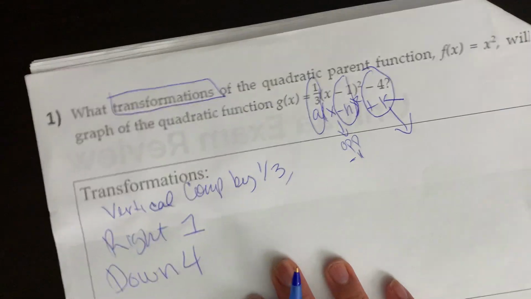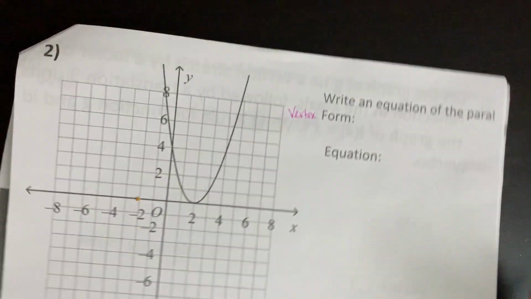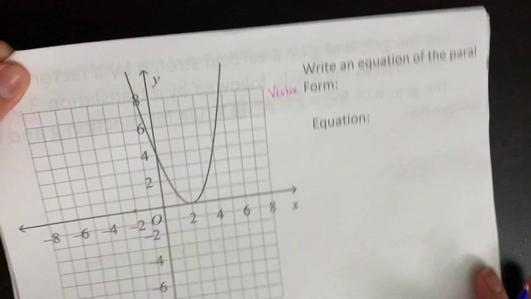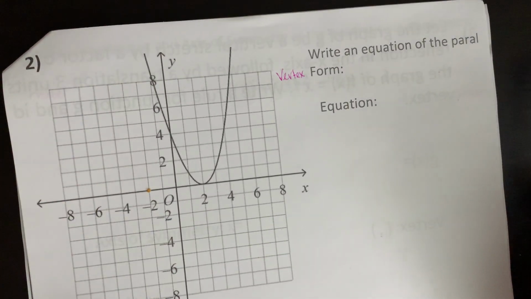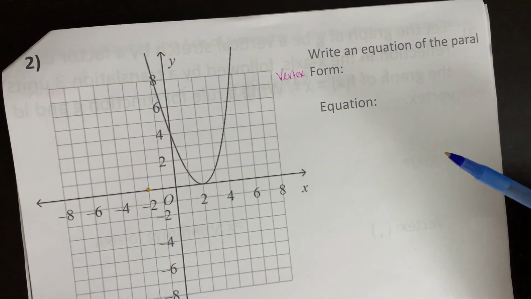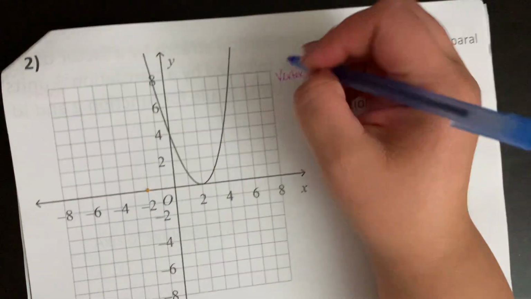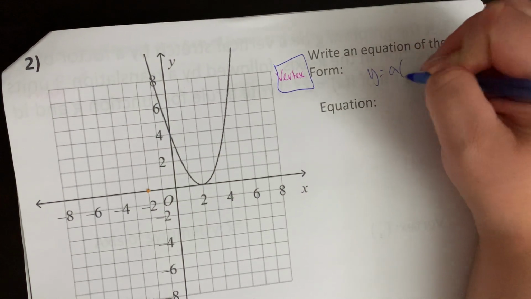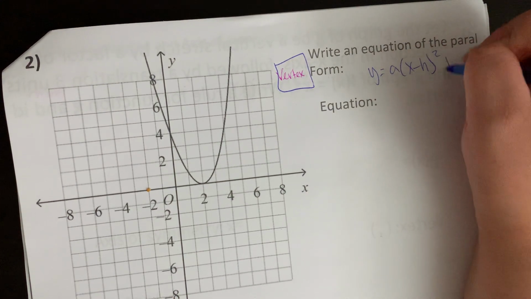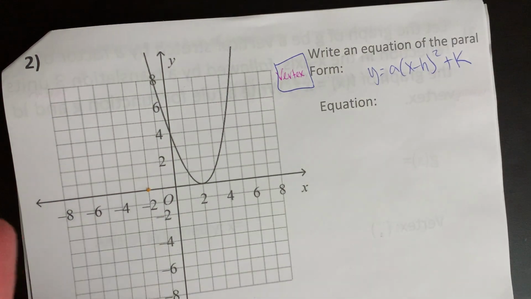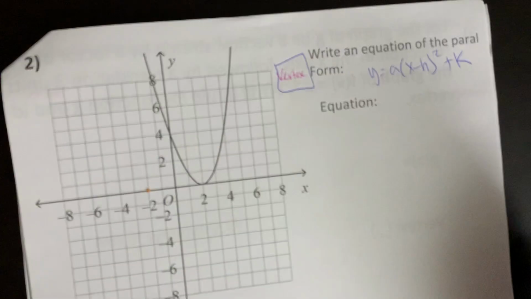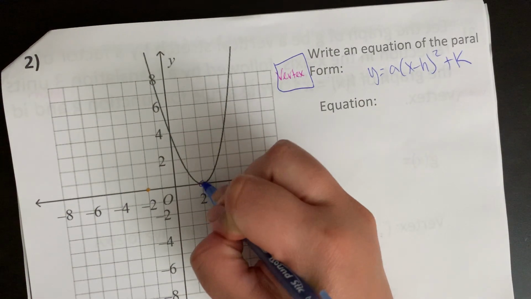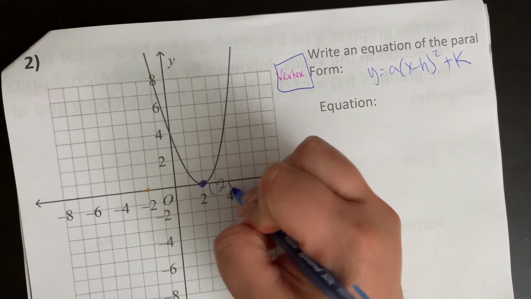All right. Number 2. Write an equation of the parabola in vertex form. Some of it cut off, so I had to go back and fill it in so I knew what it was asking for. Okay, so to write it in vertex form, first of all, what is that? So y = a(x - h)² + k. So that's our vertex form, right? The one thing I know I need for sure is obviously going to be my vertex. So my vertex is right here at (2, 0).